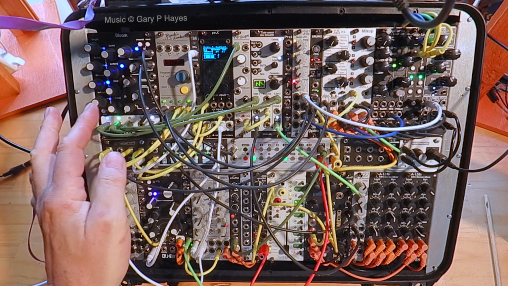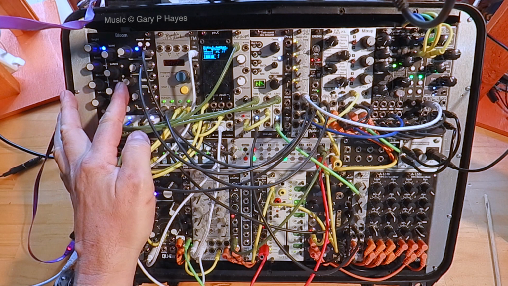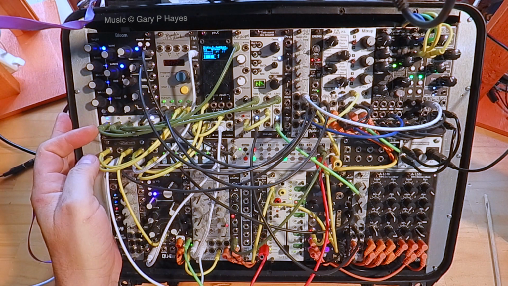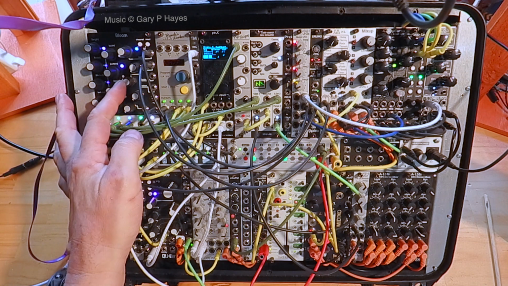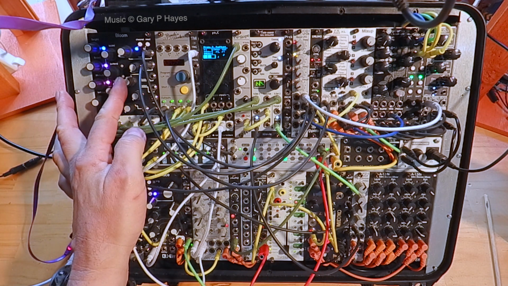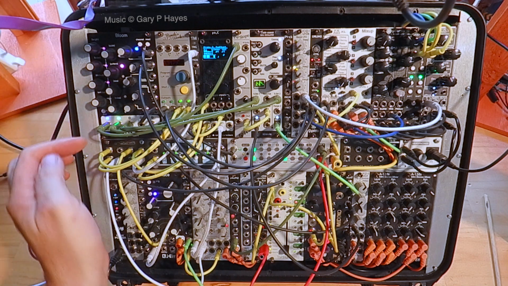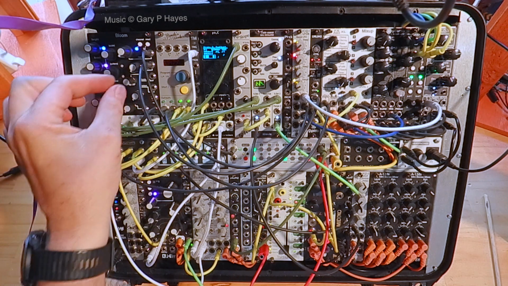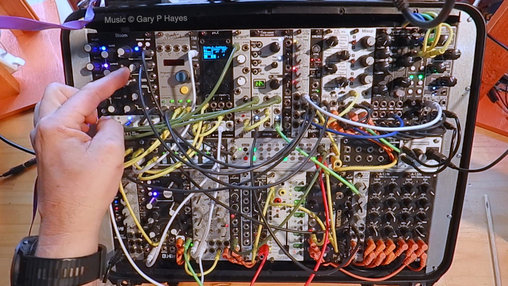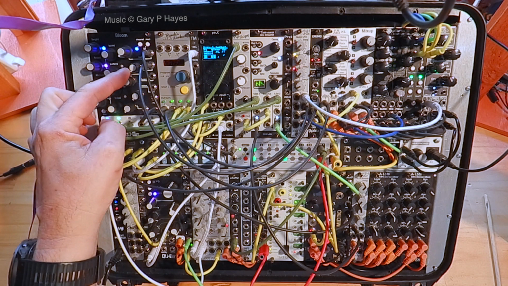So there's a 5-step sequence. If I turn the branches on, I get an extra 5. If I turn it on considerably, I can get up to, you know, I don't know what the maximum is. I think probably 16 or certainly 8.